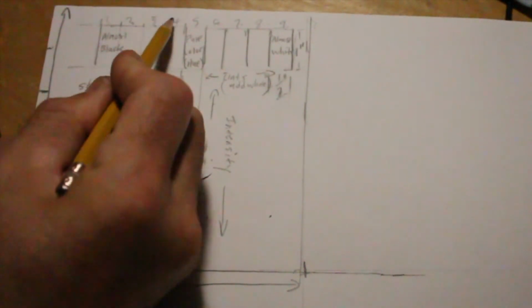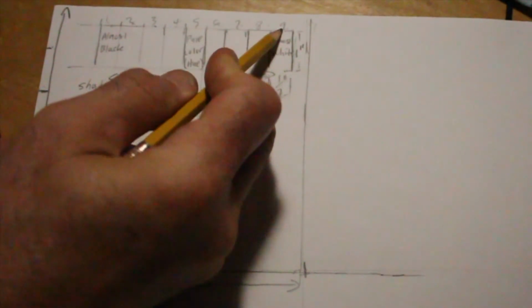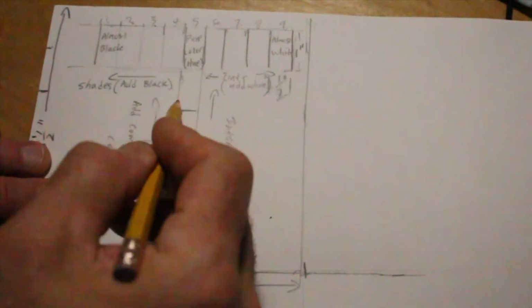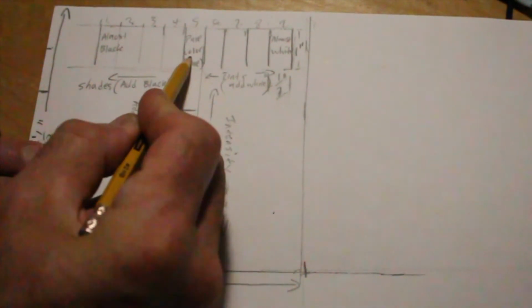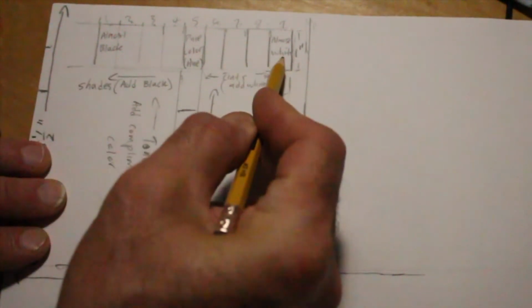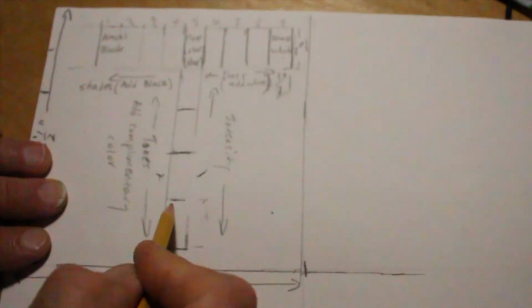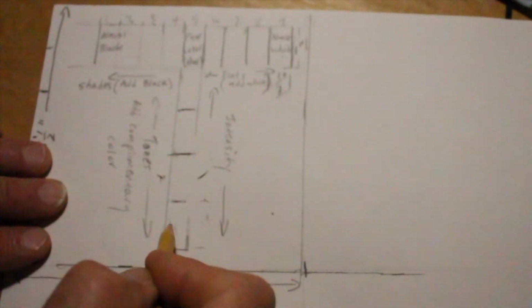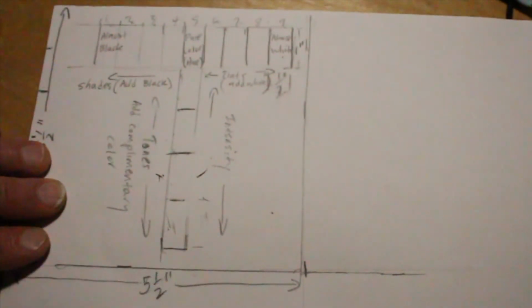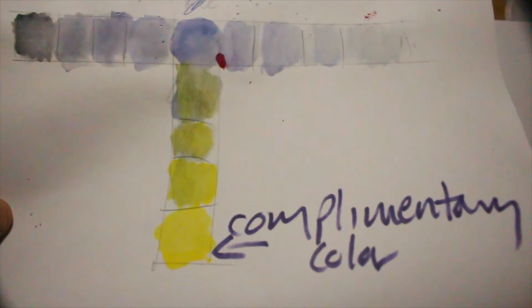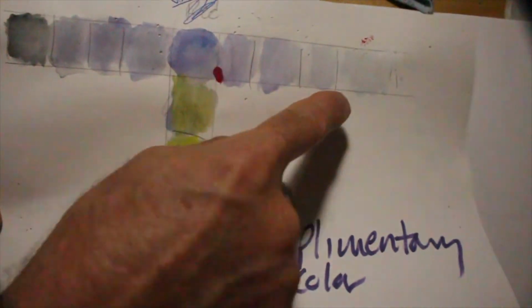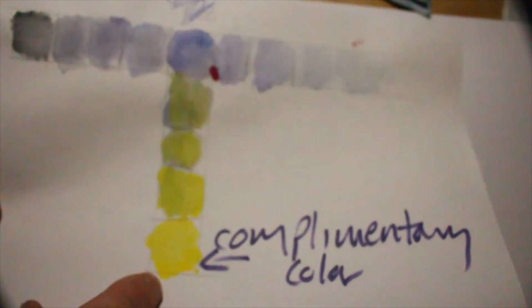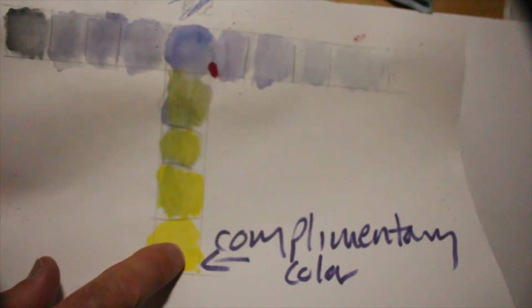You got 1, 2, 3, 4, 5, 6, 7, 8, 9. And I got 1, 2, 3, 4. This is your pure color hue, goes in here, almost black, almost white. And then this is your tones. You're adding a complementary color. And I'll show you how to do that. Okay, so if we look at this, this is black, this is white, this is your complementary color.